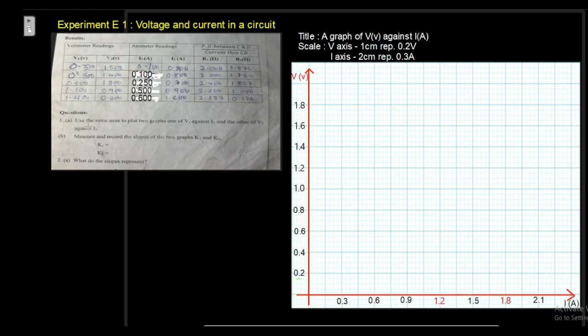Now the questions. They said use the same axis to plot two graphs, V1 against I1 and the other of V2 against I2. So we're going to be plotting graphs here, and this is a special graph in the sense that we're plotting two graphs on one graph sheet. So first we have V1 against I1, and then we also have V2 against I2. Now to our graph paper, the first thing you need to know in every graph is that the graph must have a title and it must have a scale.